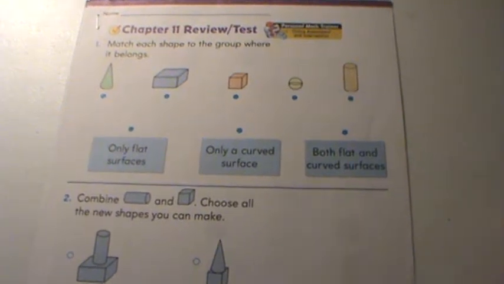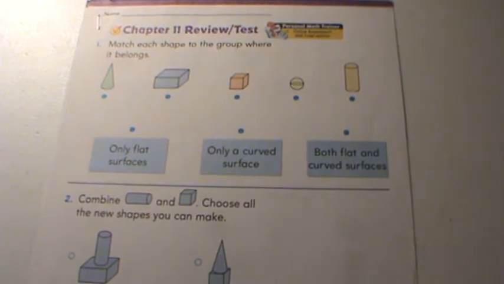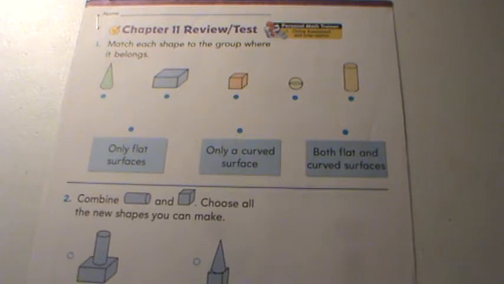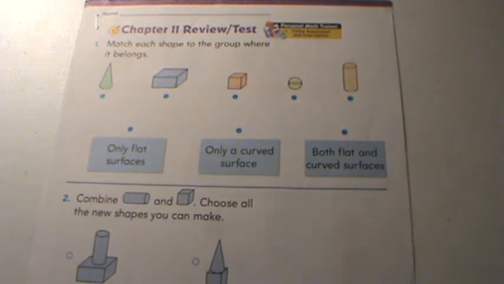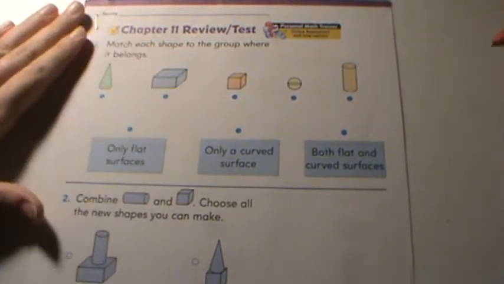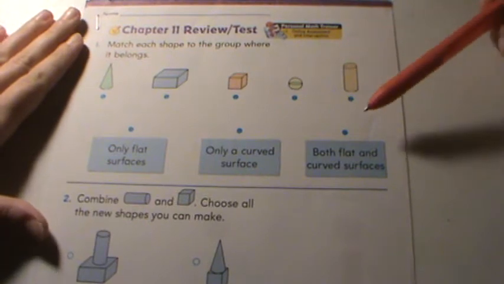All right, today for math on Wednesday, April 15th, we are going to complete the Chapter 11 review test. Tomorrow will be our actual chapter test, so parents, let this be a practice test for your children. I'm not going to give answers today.